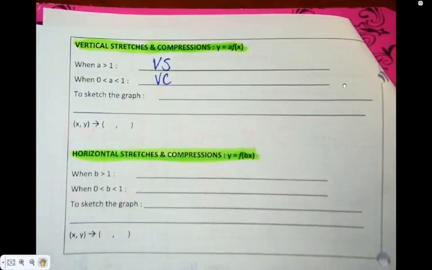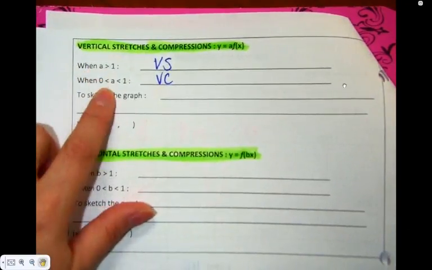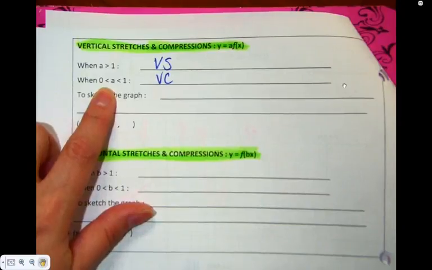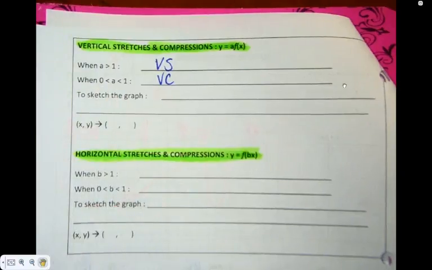Now somebody usually thinks at this point, well, what about the negatives? These are positive, these are positive, what are negatives? Negatives are reflections. We did those last class. The negative is what flips it either up and down or side to side, so we don't need to worry about them here.